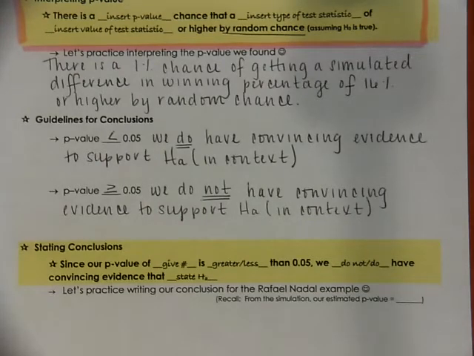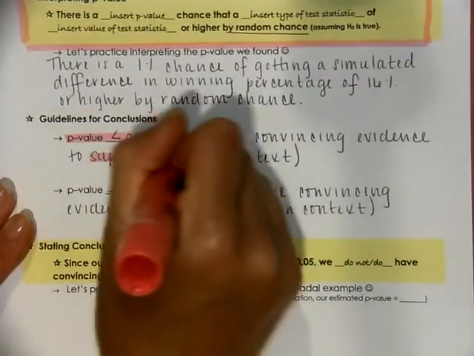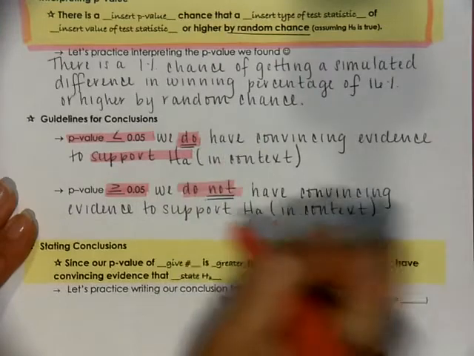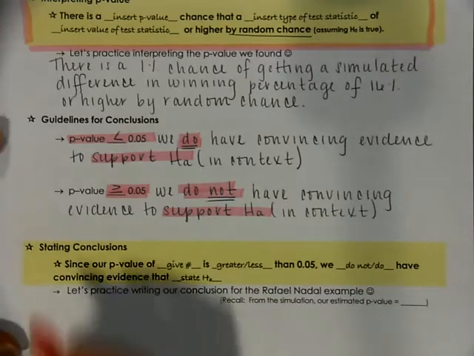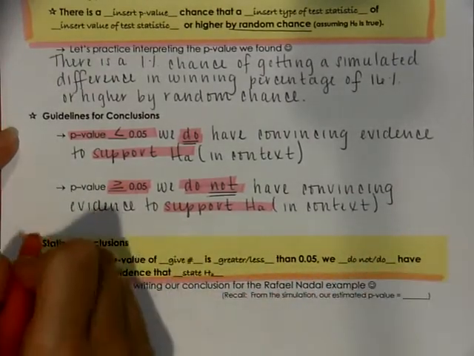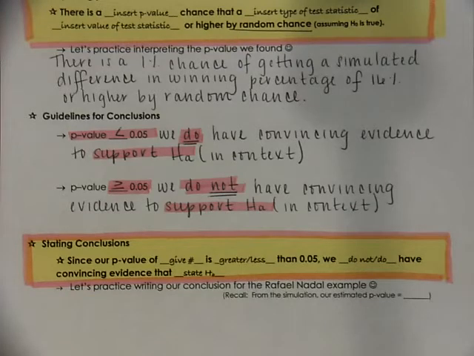Let me have you highlight this. When the p-value is less than 0.05, we do have convincing evidence to support HA. When it's greater than or equal to 0.05 or 5%, we do not have convincing evidence to support HA. So, stating conclusions, something else I would highlight. We're doing hypothesis testing in about 4 of the chapters in this course, so we'll be stating conclusions a lot with hypothesis tests. Make sure to highlight that. Always start off your conclusion by comparing your p-value to 5%.